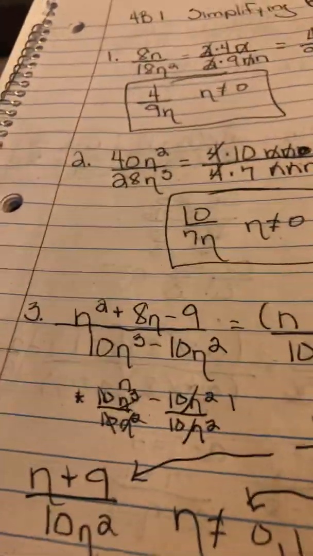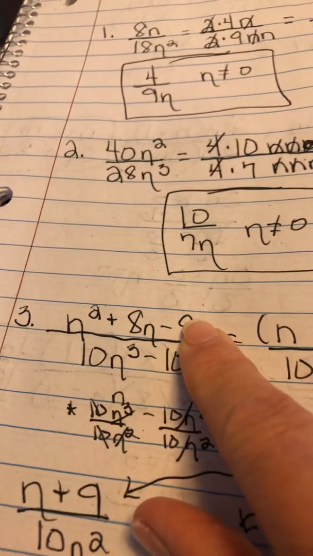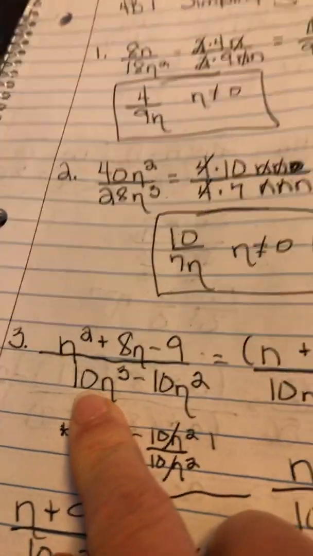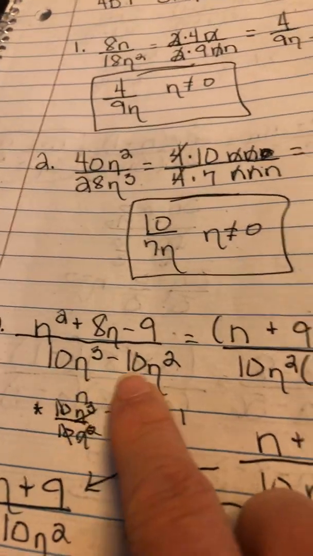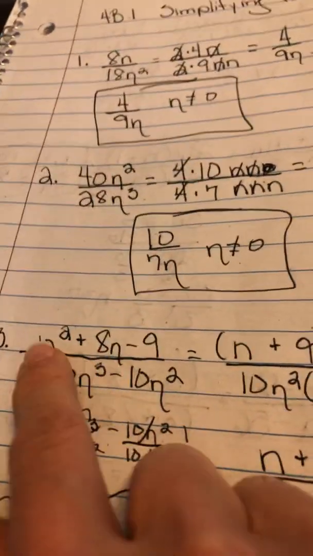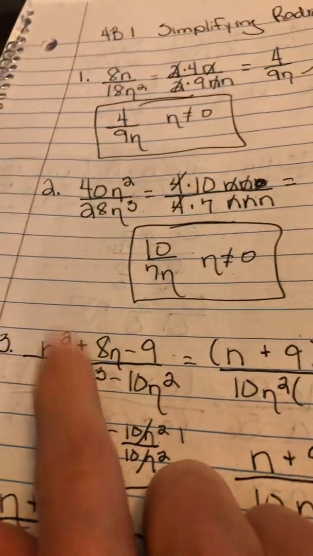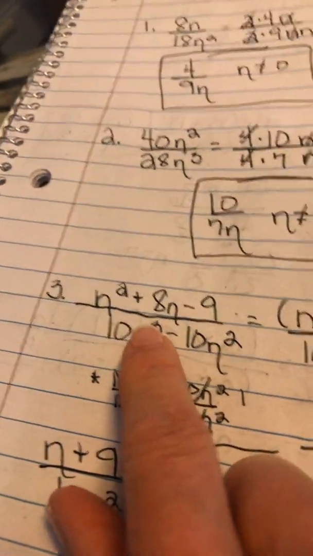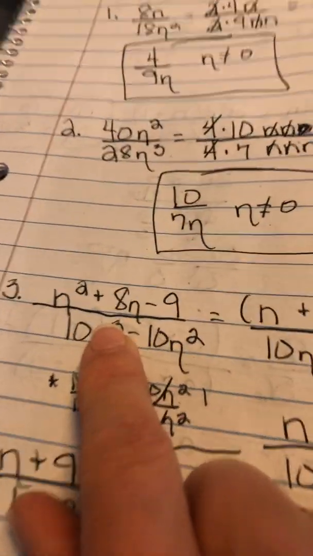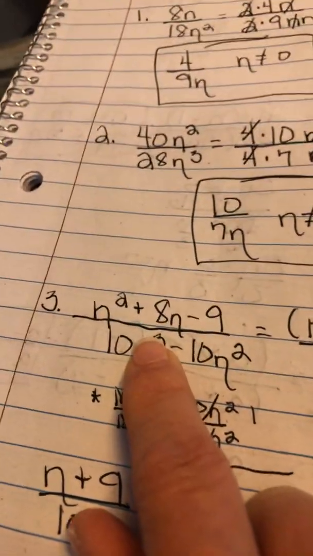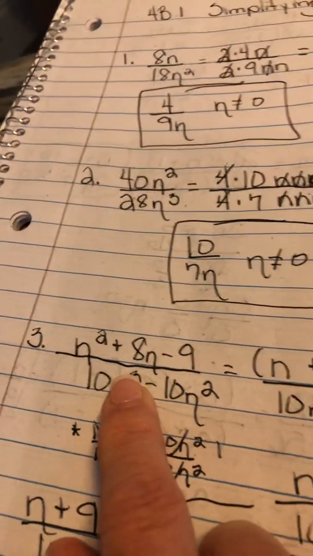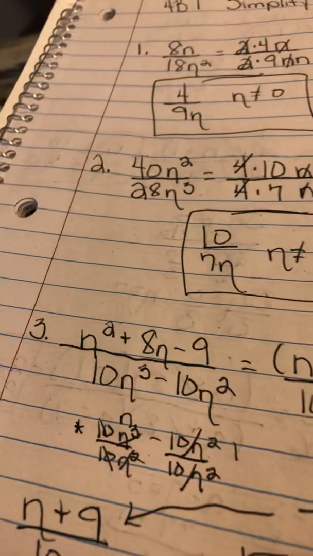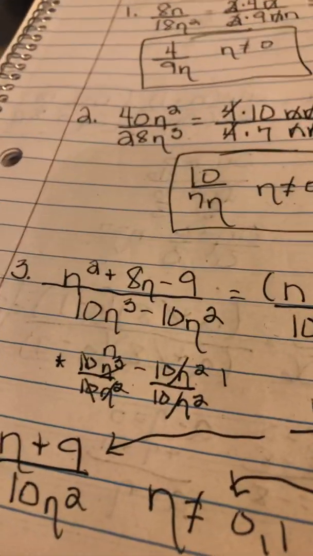So here we see we have a trinomial, n squared plus 8n minus 9, divided by the binomial 10n cubed minus 10n squared. So we're going to deal with this trinomial first. So I'm going to factor that. Now factoring goes back to when we were working on the quadratic. So you've got to know how to do your factoring here. If you don't, then you need to reach out to me and I'll send you some videos to remind you how to factor. But that's something we learned earlier this year.